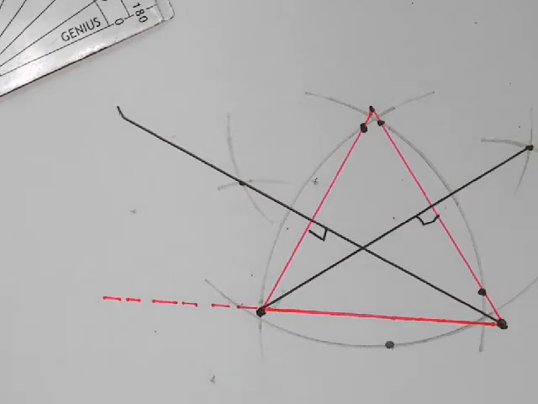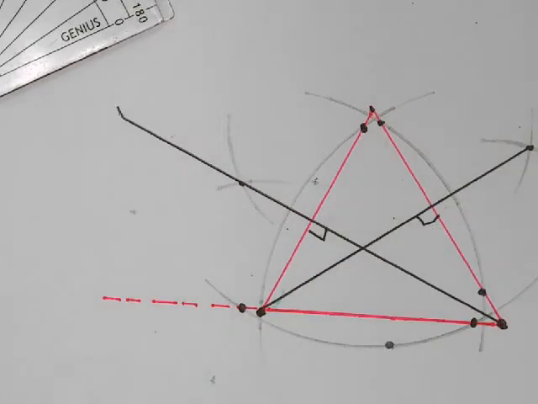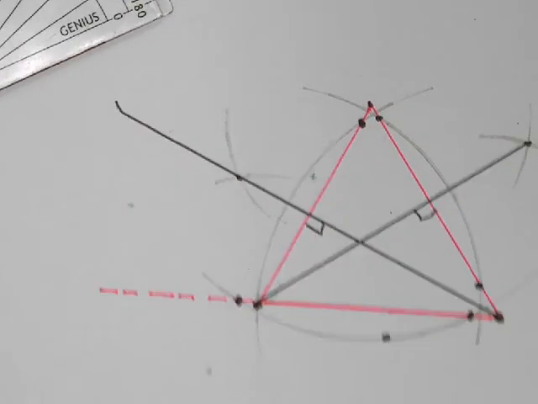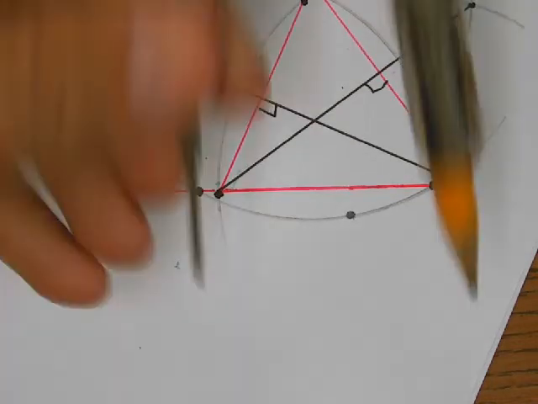Does that make sense what I just did? Okay, and that's perfectly okay. I now have 2 points of intersection, one there and one there. I'm going to go from those 2 points and get a point of intersection down below.